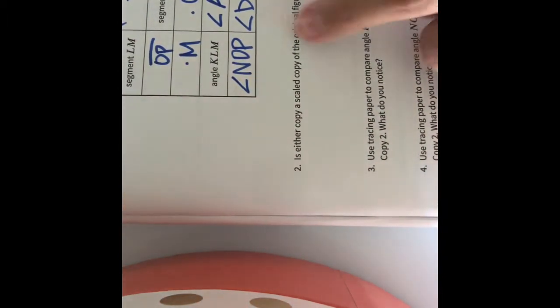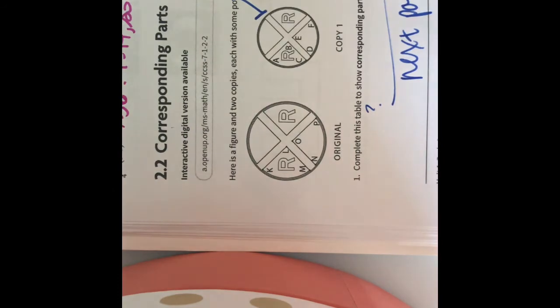Done. Number 1, done. Number 2: is either copy a scaled copy of the original figure? Explain your reasoning. Well, I'm going to say that copy 1 is a scaled copy and copy 2 is not, because the original sign is a circle. Copy 1 is also a circle, only smaller. Copy 2 has been stretched sideways. It looks more oval, right? Or like an egg. So it looks flatter. Its shape has changed into an oval, so it is not a scaled copy.